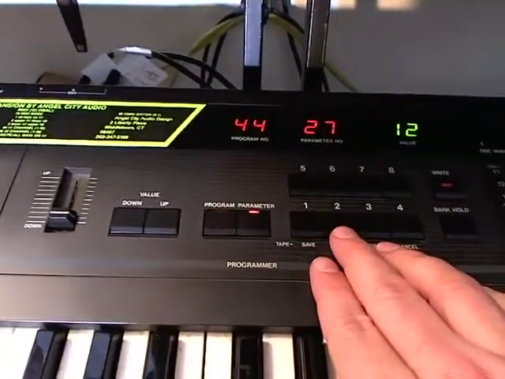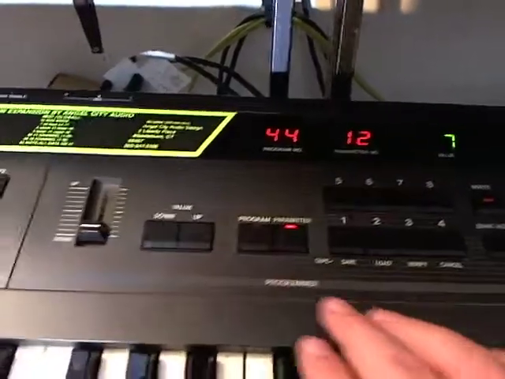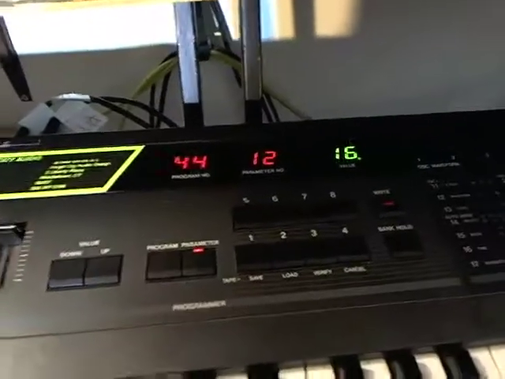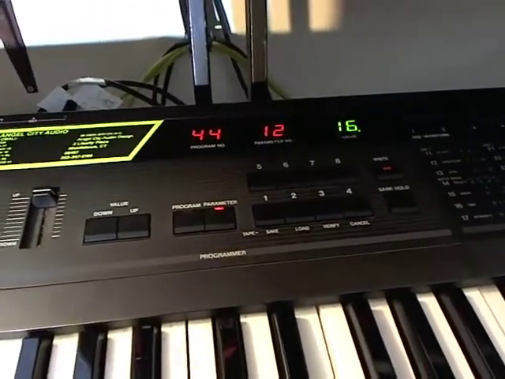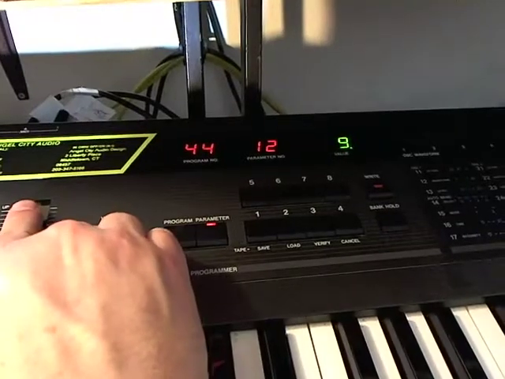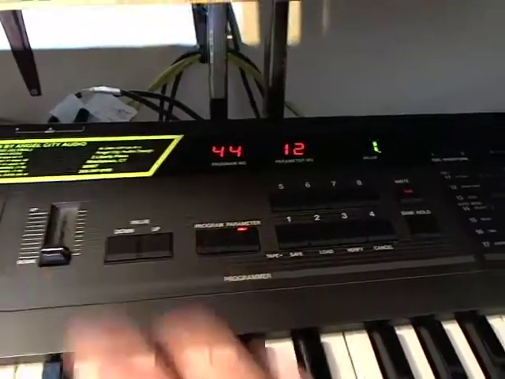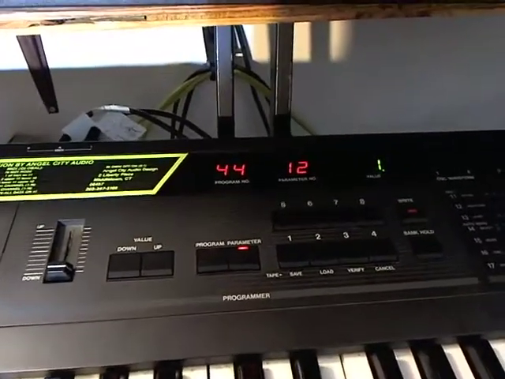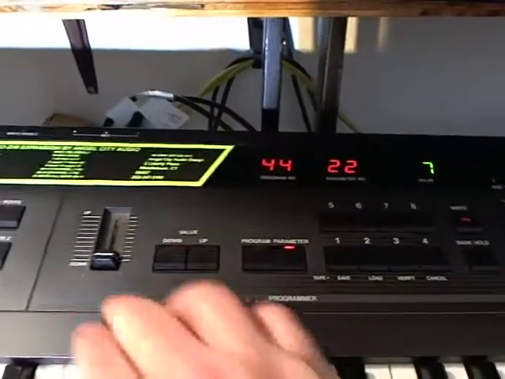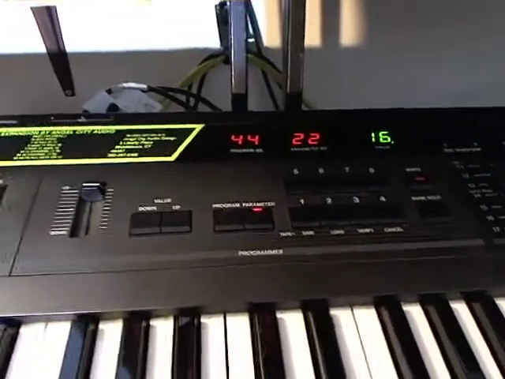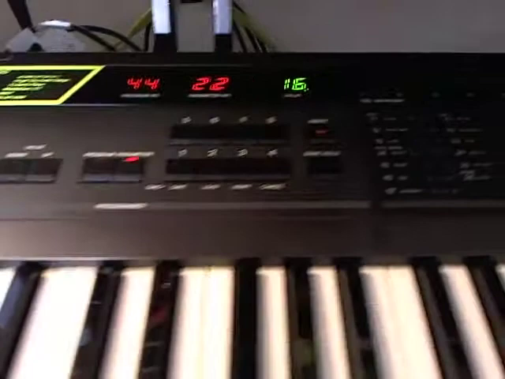So if I go in and change the waveform, right now it's at number 7, so I change the waveform to 16. Take it back to number 7. And number 1. And this one actually has two oscillators running, so let's change both of them. All I did was change the waveform. Everything else stayed the same, but you can tell hopefully it's a completely different sound.